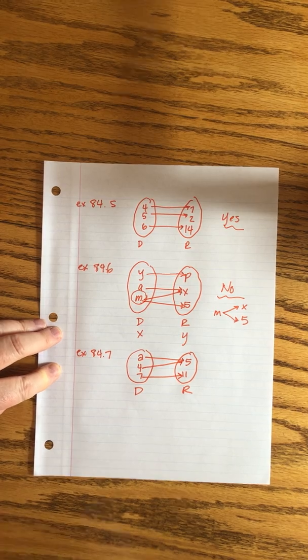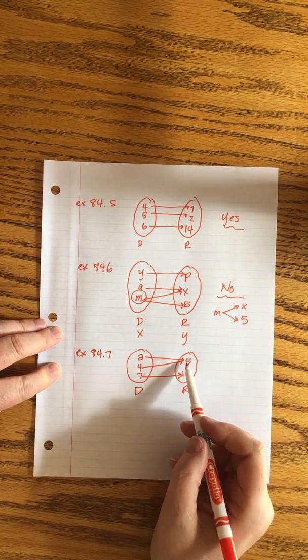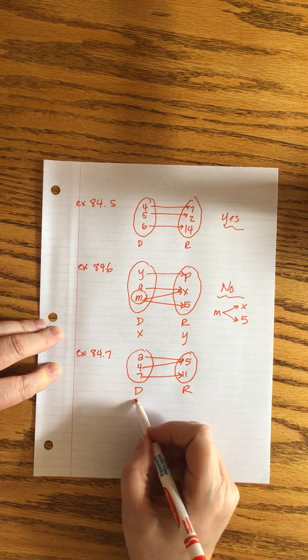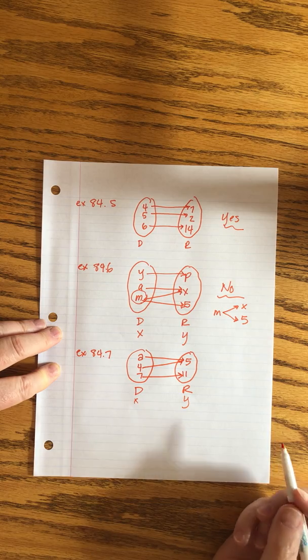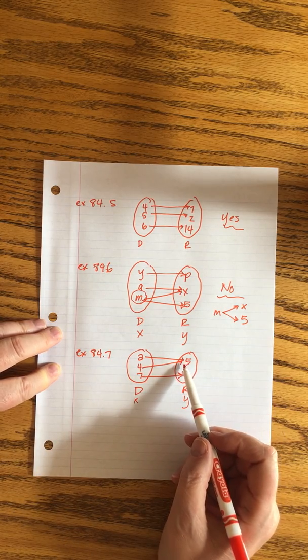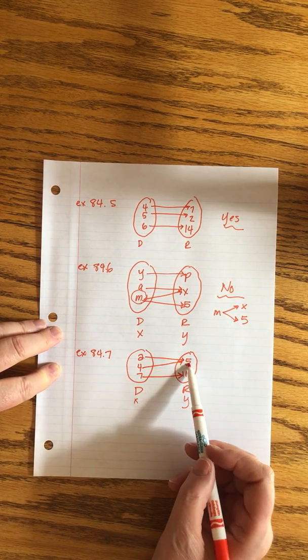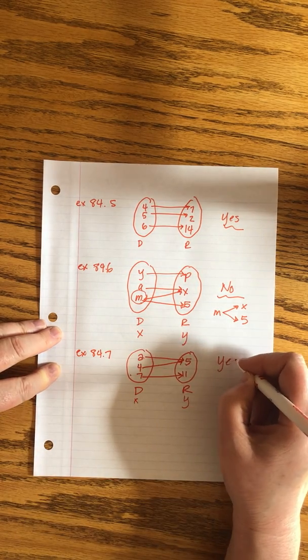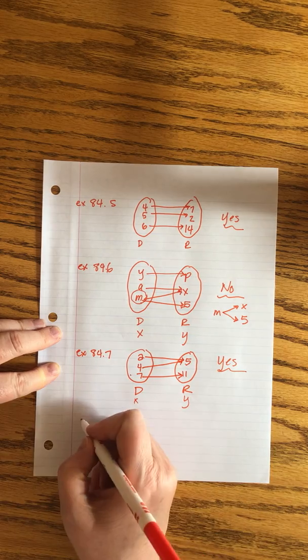Now, the natural reaction is to get a little upset about this whole thing where A and 4 are both pointing to 5. But remember our rule. Every X has one and only one Y. It's okay if they share a Y, but A only leads to 5 and 4 only leads to 5. So yes, this is a proper function.